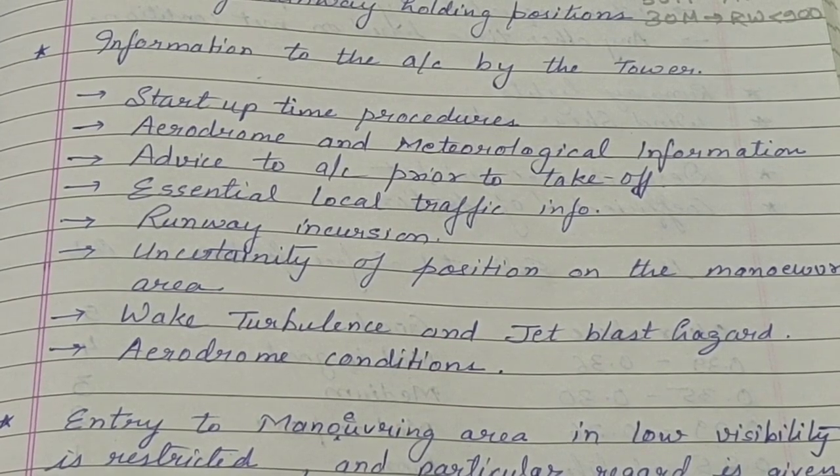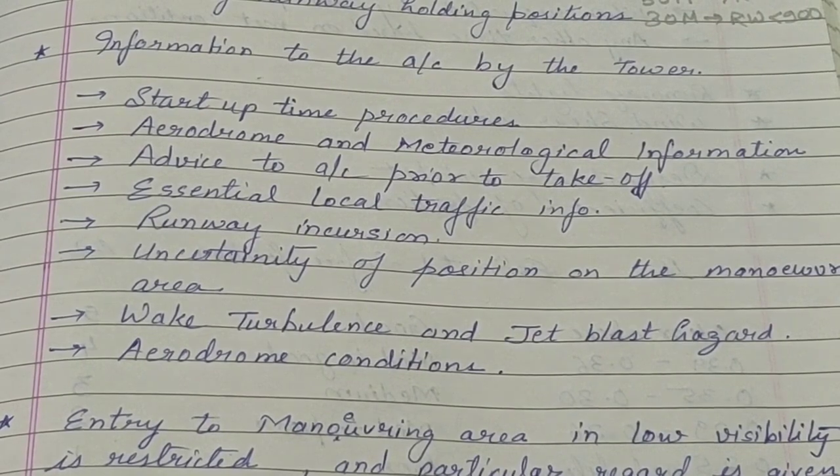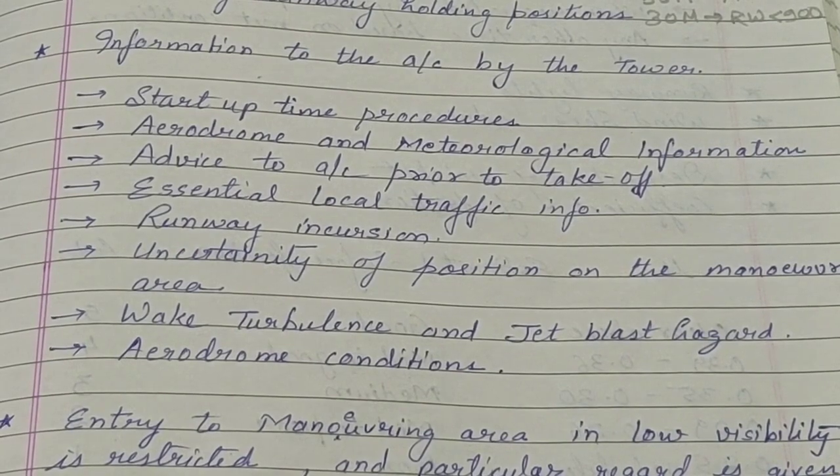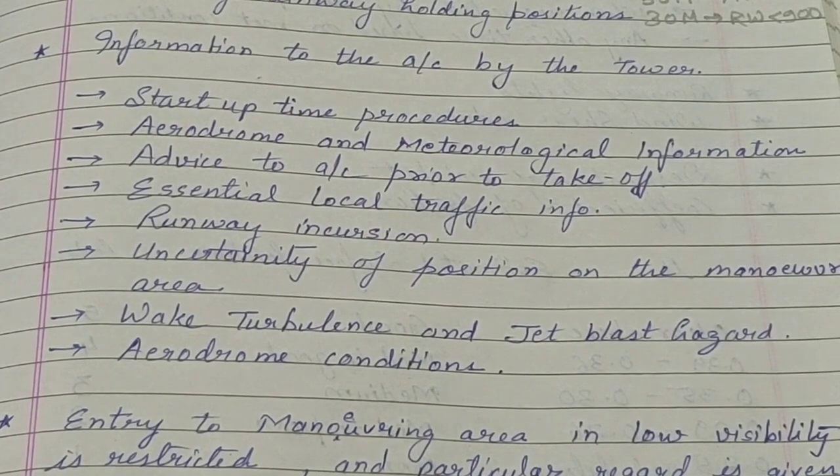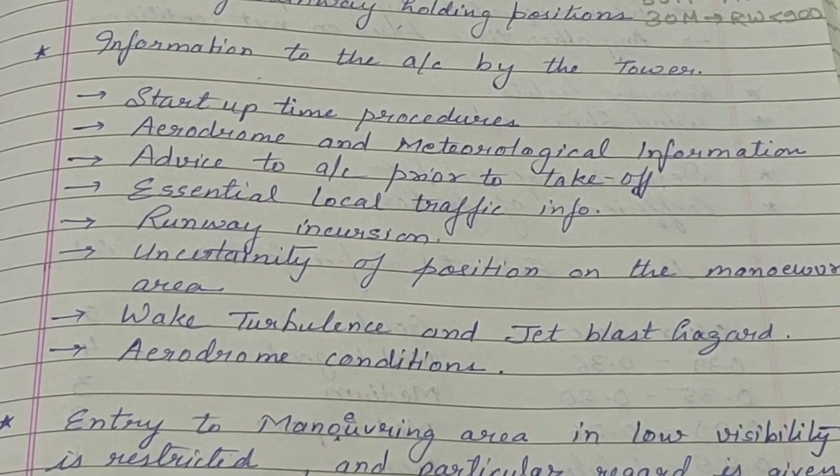Okay, next is essential local traffic information. If there is any, they have to provide it. Runway incursion or obstructed runway. In case there is an obstructed runway, if there is a vehicle on the runway, or a flock of birds or any other animal like a cow or a dog on the runway, in that case they have to inform the aircraft. Also they can ask the aircraft to cancel their takeoff, and the aircraft which is landing can be instructed to go around.